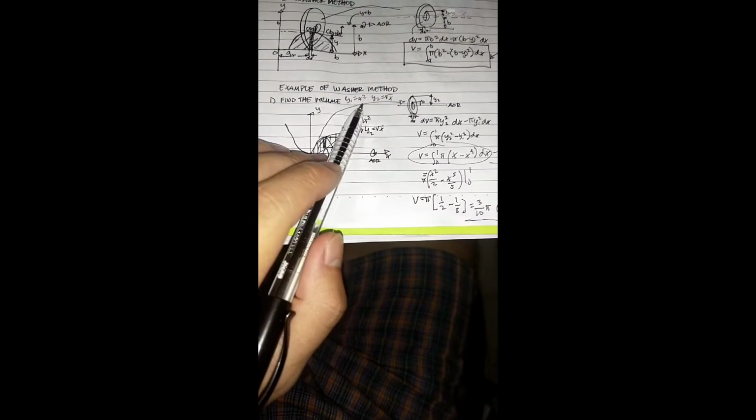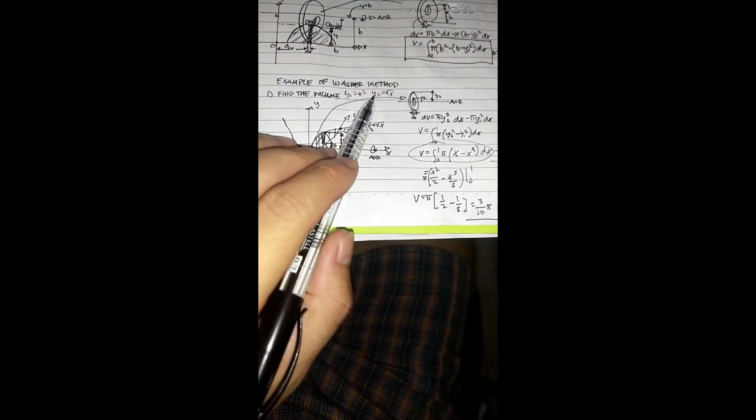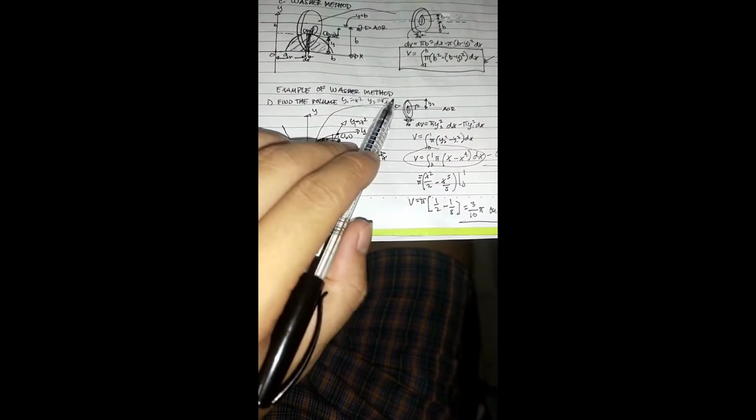So for the example for this topic, find the volume of y1 that is equals to x squared and y2 that is equals to square root of x. So our graph is this, from 0 to 1.